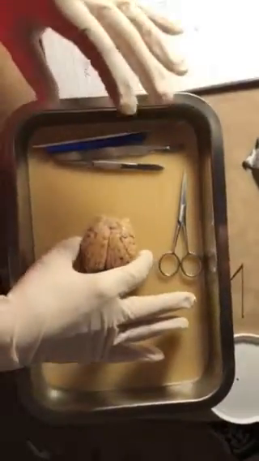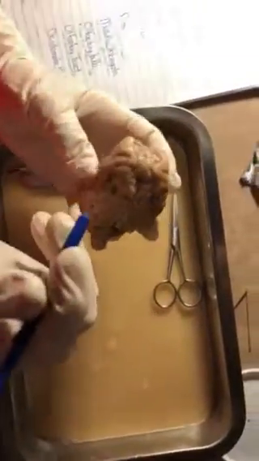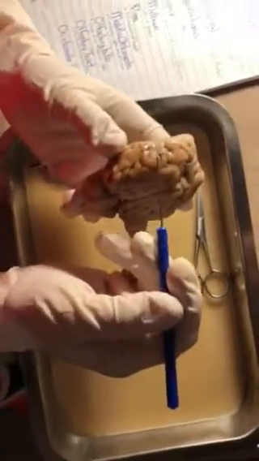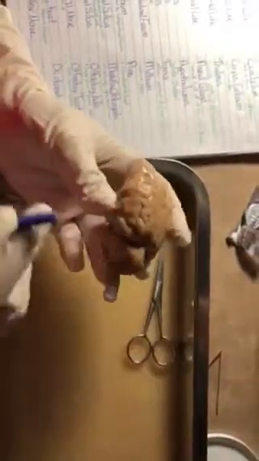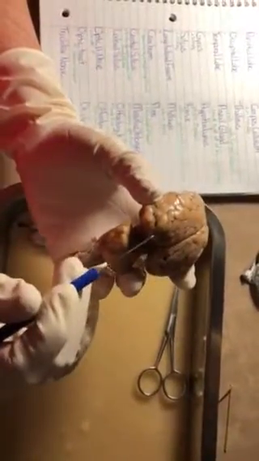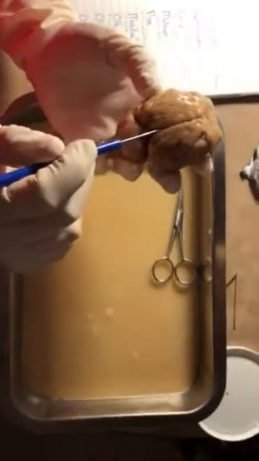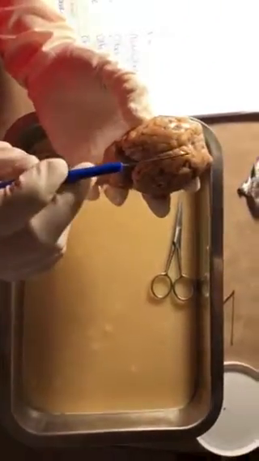And I'm going to point out some of the features on the outside of the brain first before I actually make a cut into the brain. So up front here, we're going to have the frontal lobe. Over here is the parietal lobe. On this side, we have the temporal lobe. And in the back here, we have the occipital lobe. The longitudinal fissure here separates the cerebrum.